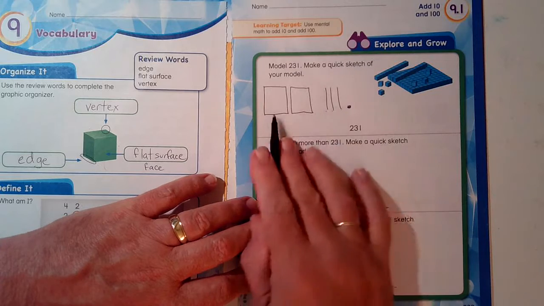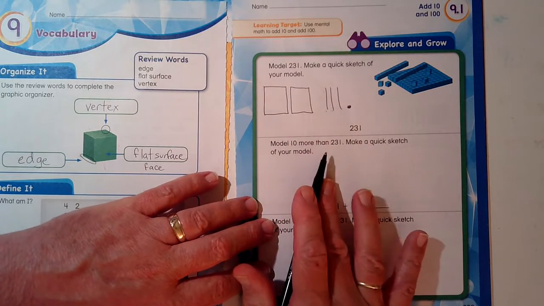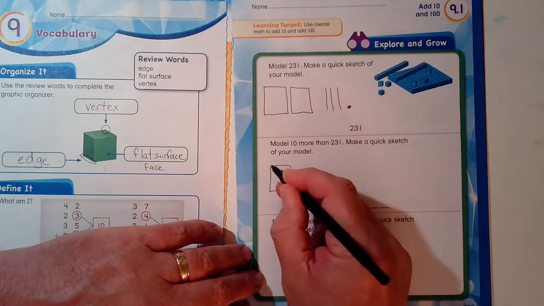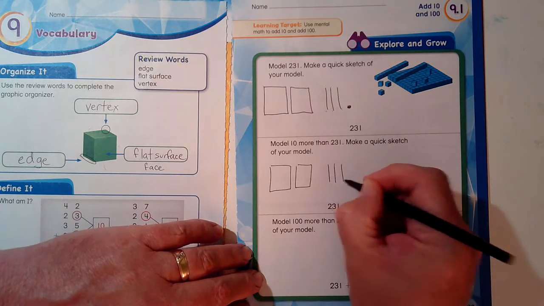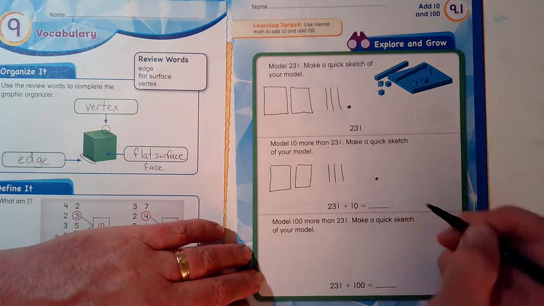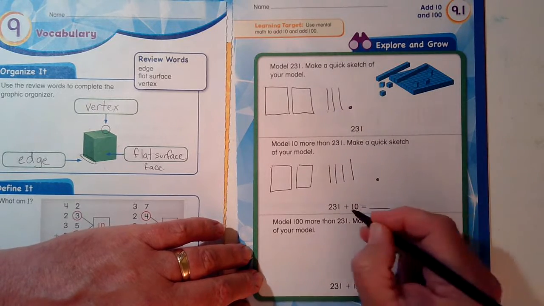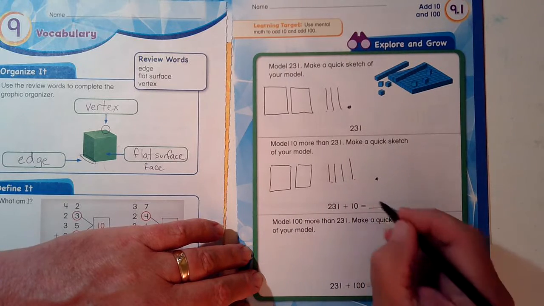So that's 231. Model 10 more than 231. 10 more would mean I have this as my model to begin with, but then I have to add 10 more. So that makes 241.